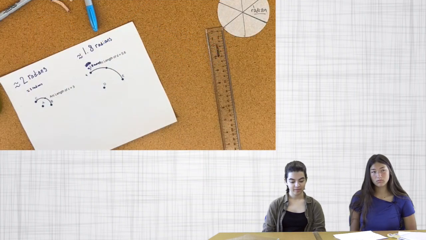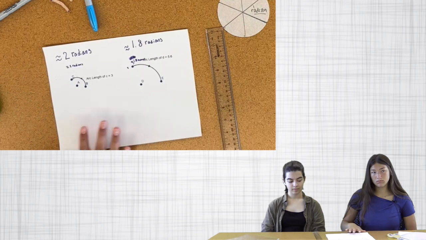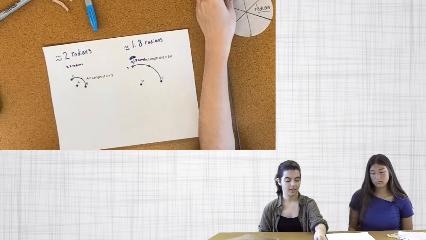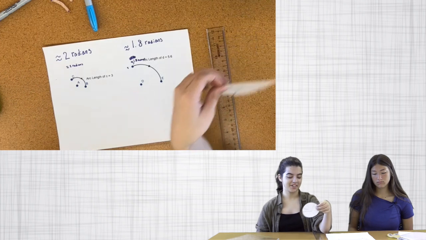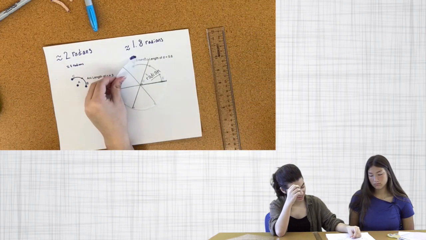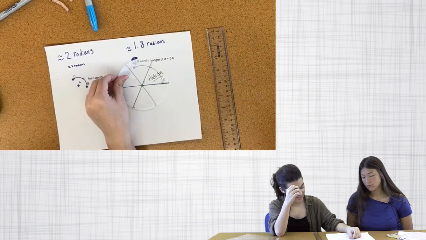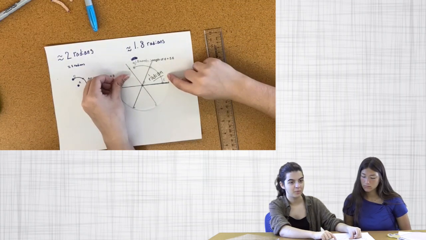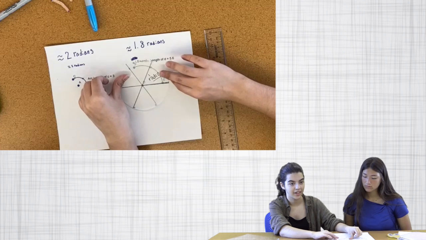So I'm wondering if you could go on with your train of thinking of what you were going to do with your radian protractor. What was your thinking before you decided it wasn't going to work? I was going to try what we did with the Gibbs, measuring the center to the outside. But since this is a bigger circle, it wouldn't work since we're measuring the arc length.